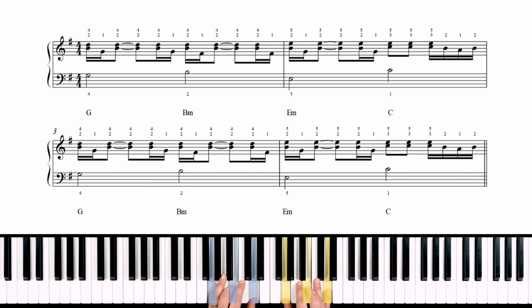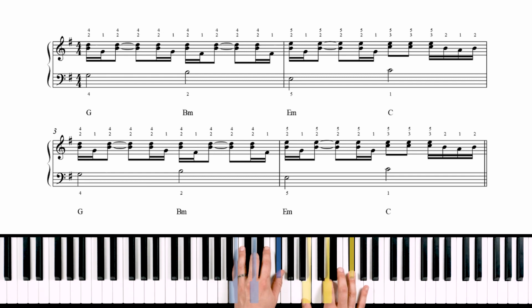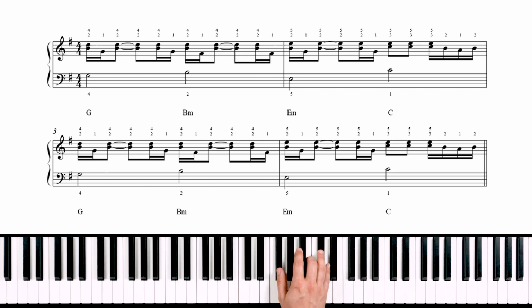Our next chord is B minor. But we have an inversion of that B minor written in the notation. And I think that's better because we have to move much less from our first G to this inversion of a B minor chord. All we're doing is changing the bottom note of G, moving down to F sharp, which is the fifth of the B minor chord. Now, next up, we have an E minor chord.